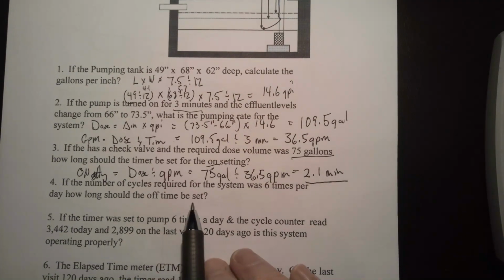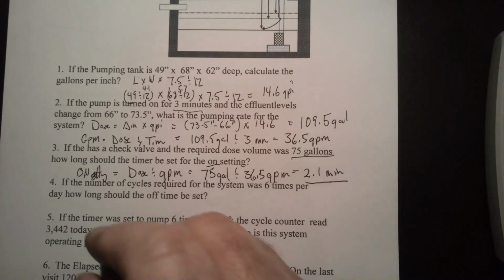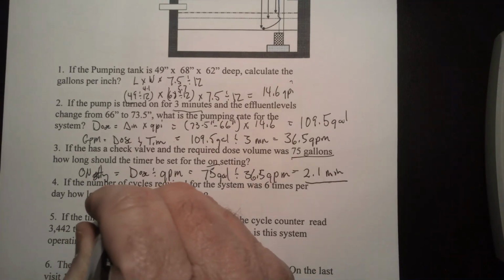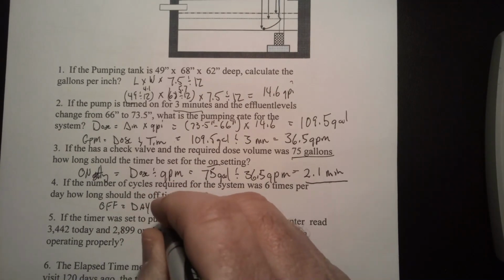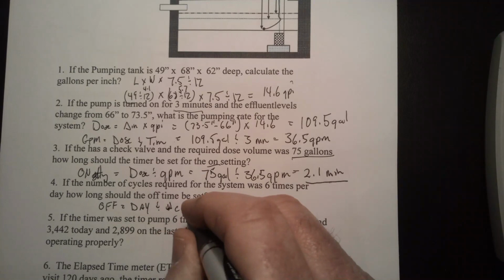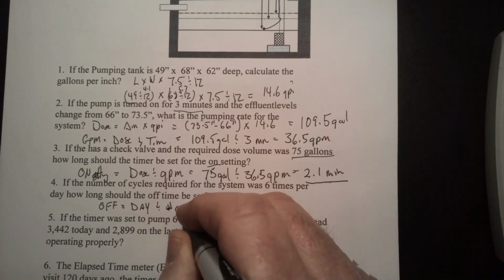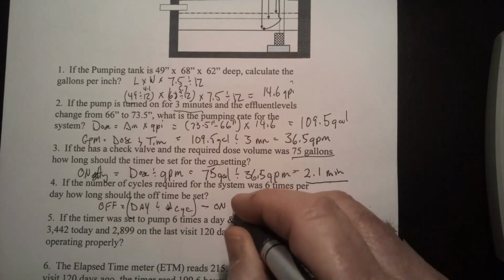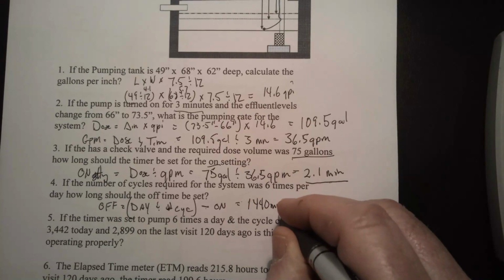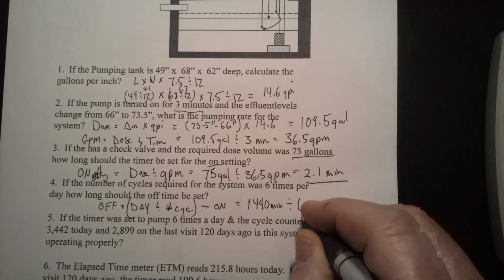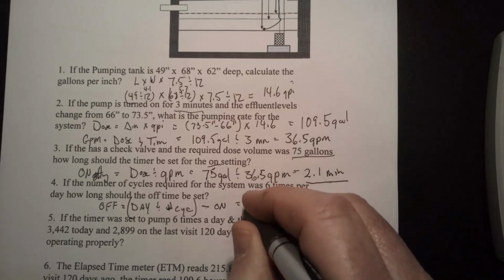If the number of cycles required was 6 times per day, how long would the off time be set? The off is equal to a day divided by the number of cycles, minus the on time. A day is 1,440 minutes. You want it to cycle 6 times, and minus 2.1.